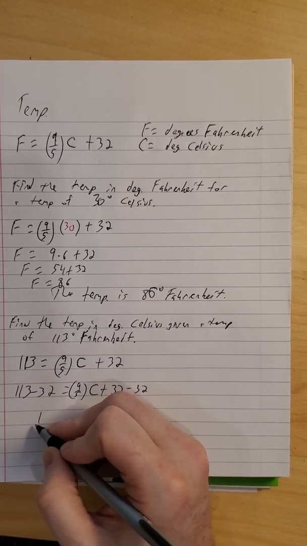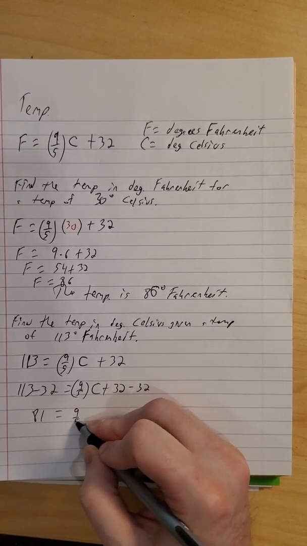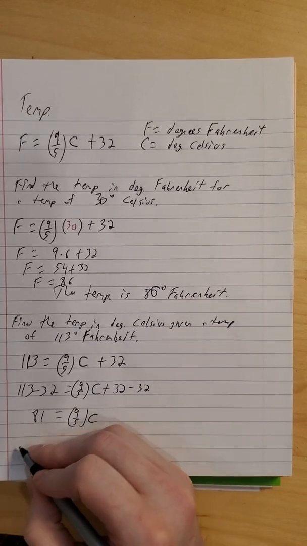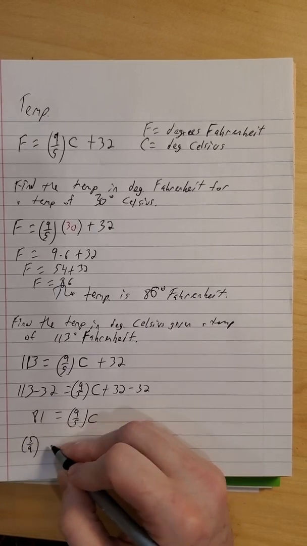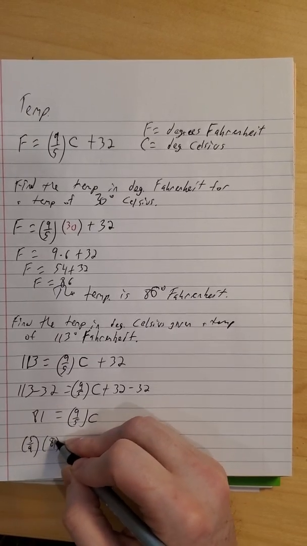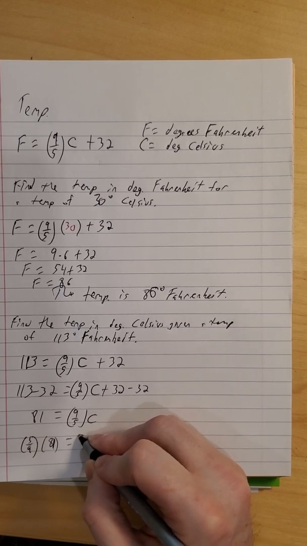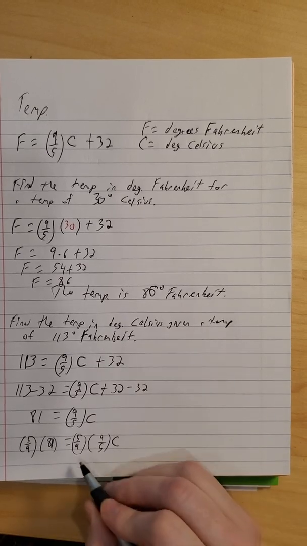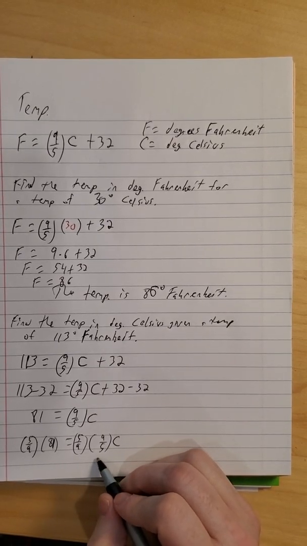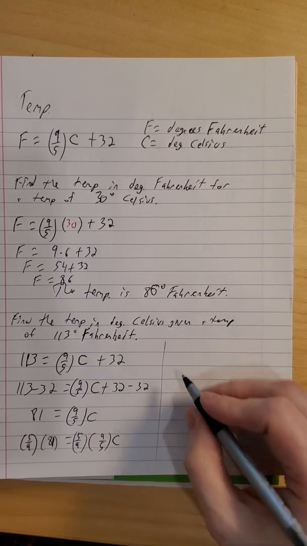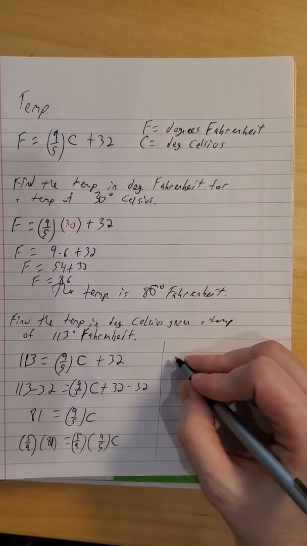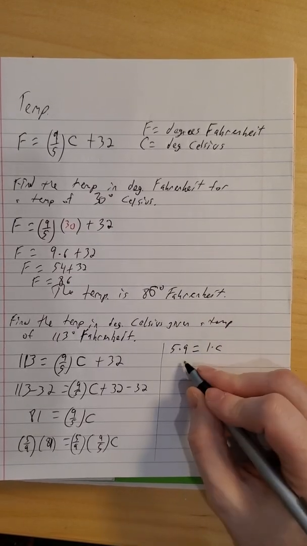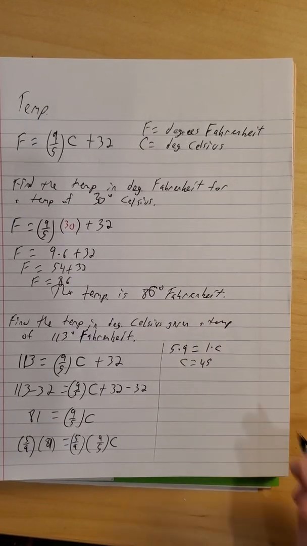So 81 is worth 9/5 times C. And then we'll multiply both sides by 5/9. So dividing by a fraction, remember, is the same as multiplying by its reciprocal. So 81/9 is 9, so we have 5 times 9 on the left side, 1 times C on the right side, so C is 45.